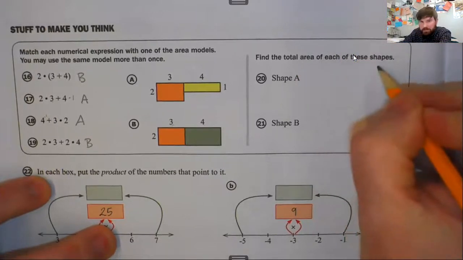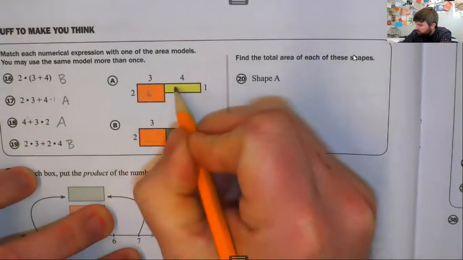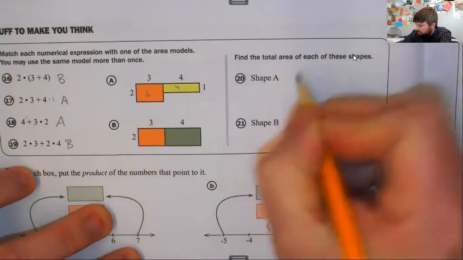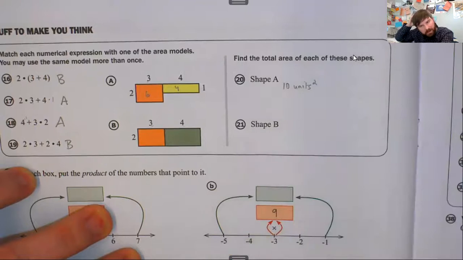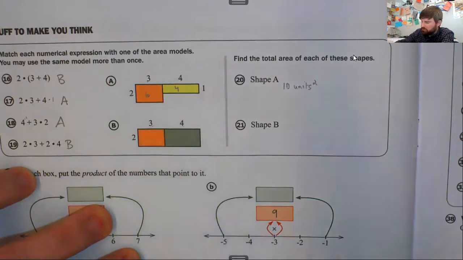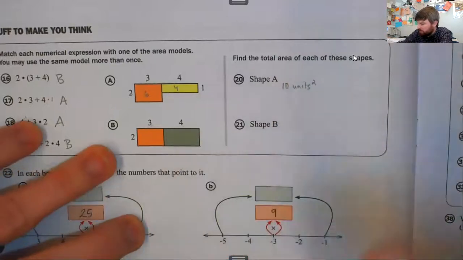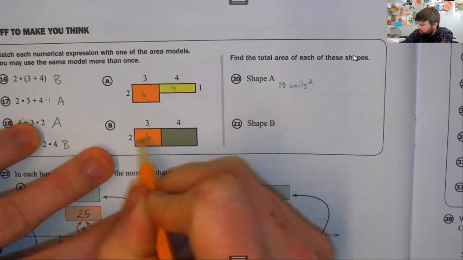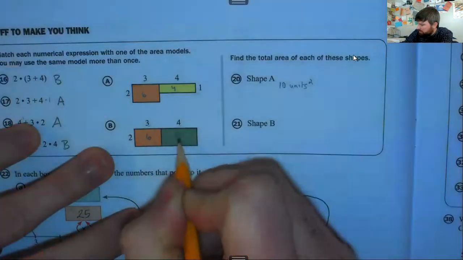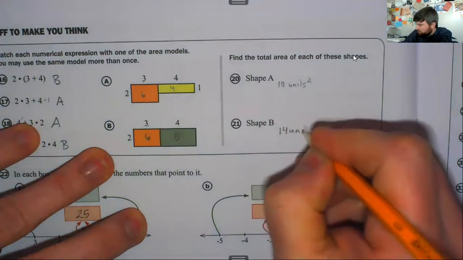Find the total area of each of these shapes. So shape A, 2 times 3 is 6, 4 times 1 is 4, 6 plus 4 is 10, and that would be units squared. Okay, area is always whatever the units are squared. So this one didn't give us any units, so we'll use units squared. Perimeter is a length, so it is just whatever the unit is. So shape B, you got 2 times 3 is 6, 2 times 4 is 8, 8 plus 6 is 14 units squared.